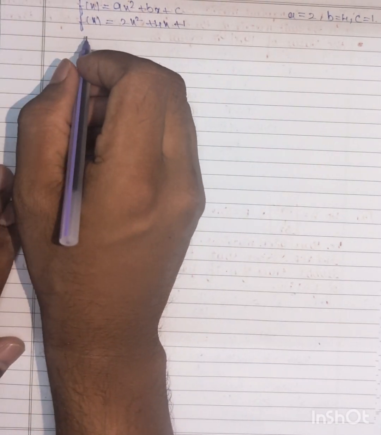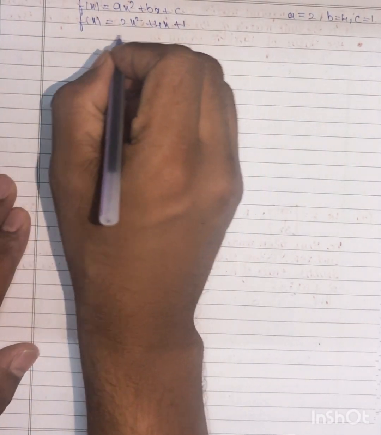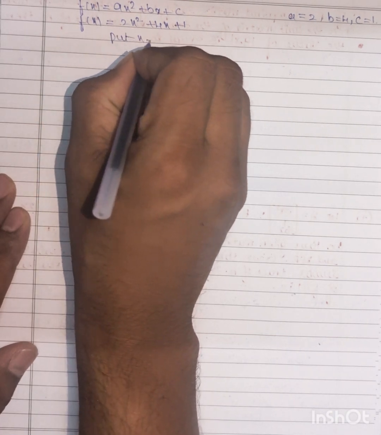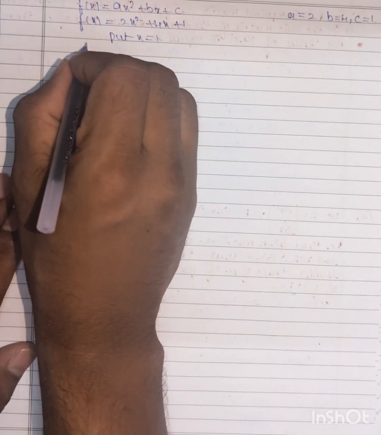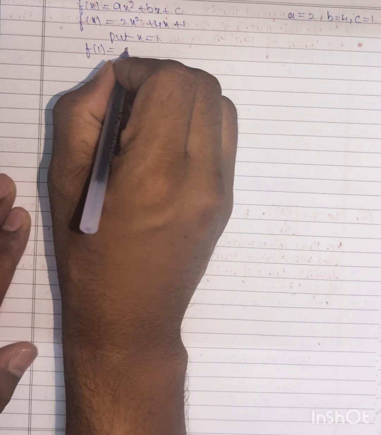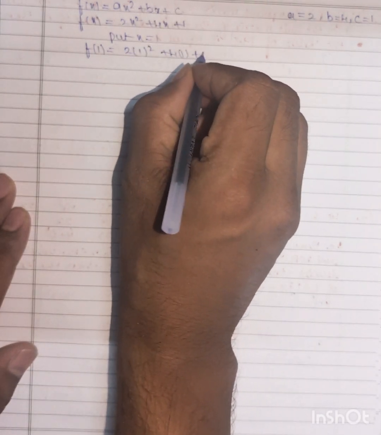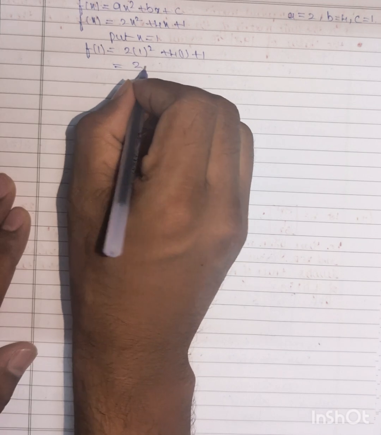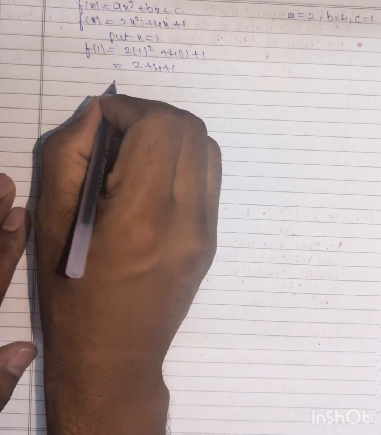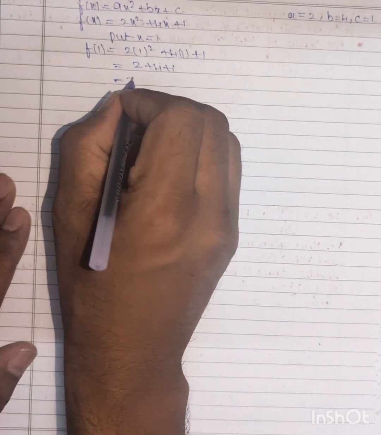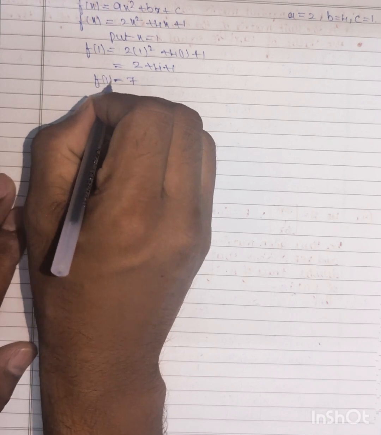We wanted the value of f(1). Now put x equal to 1 to find f(1), so that we get f(1) equal to 2 into 1² plus 4 into 1 plus 1. If we simplify, 2 plus 4 plus 1 we will get. So 2 plus 4 is 6, 6 plus 1 is 7. So the required value of f(1) is 7.